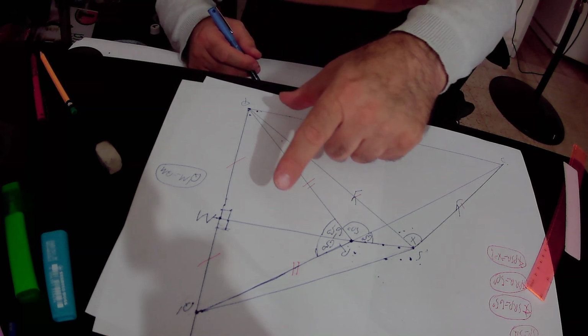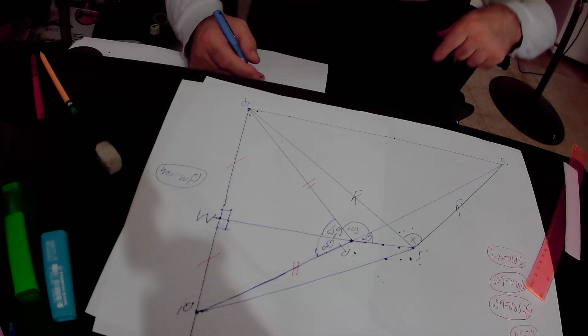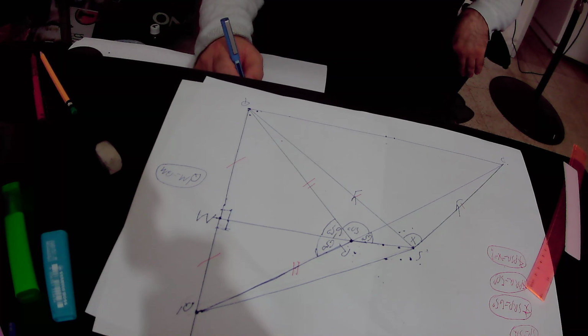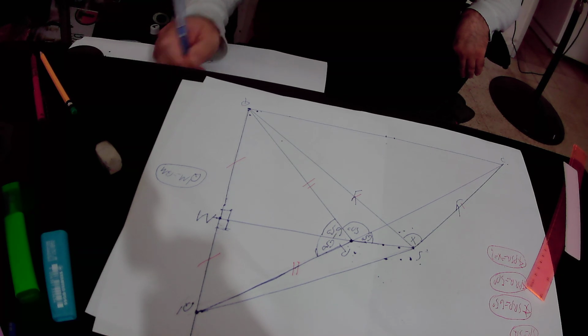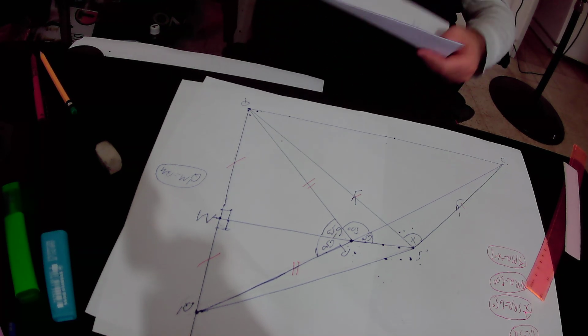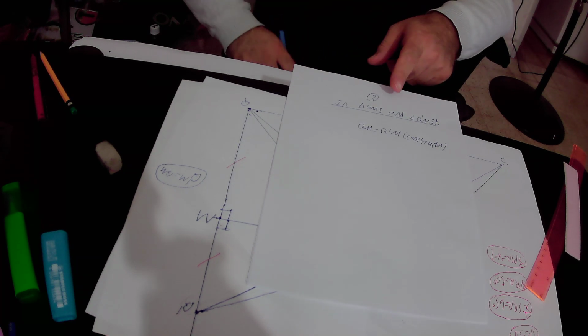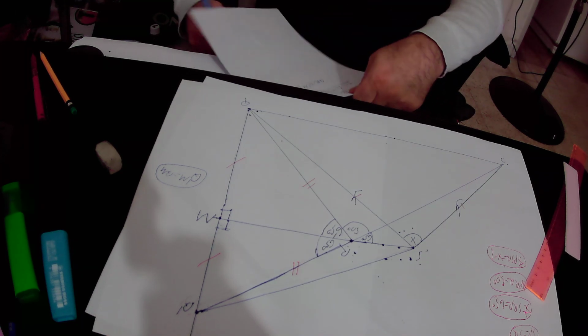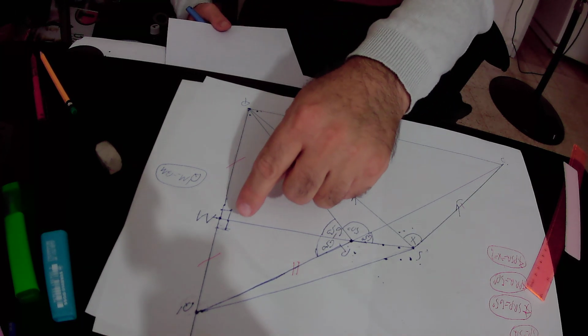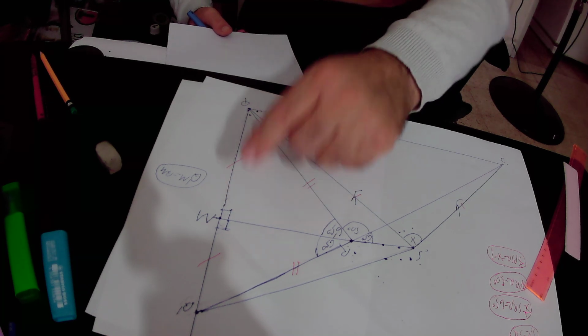First of all, we know that QM equals Q'M according to our construction. We know that those two angles are equal to each other, they are both equal to 90 degrees.